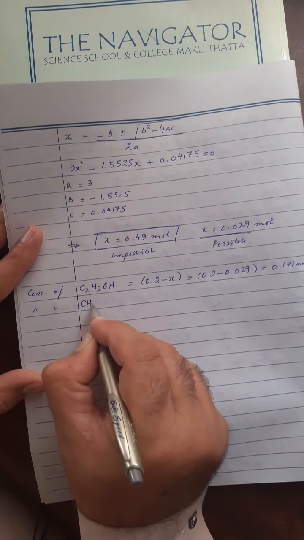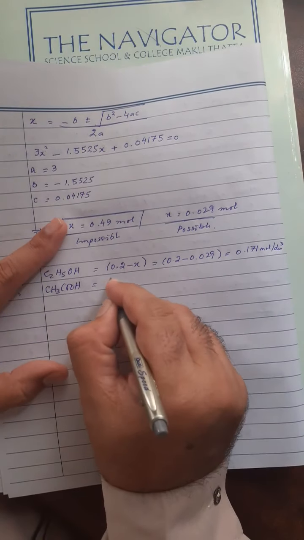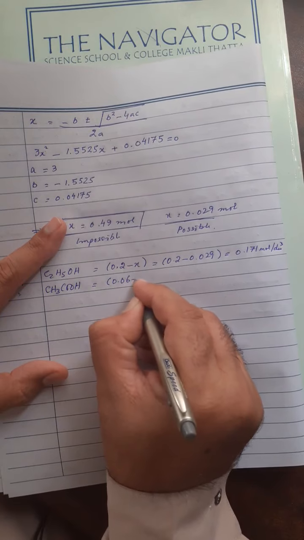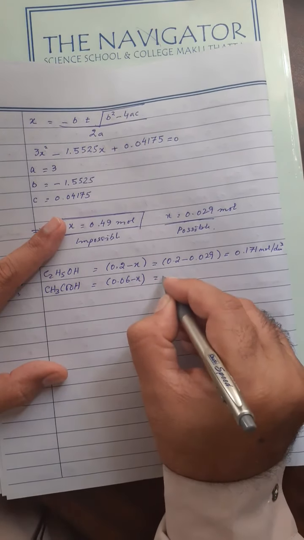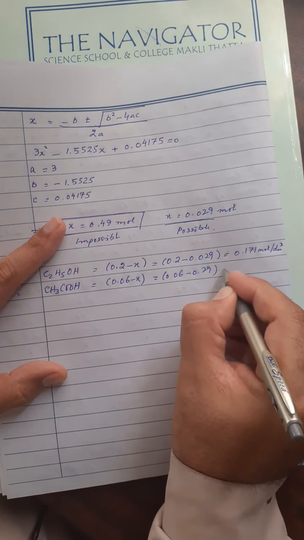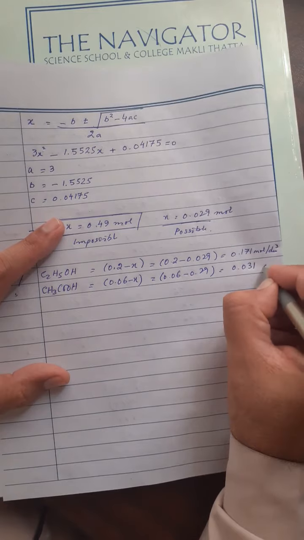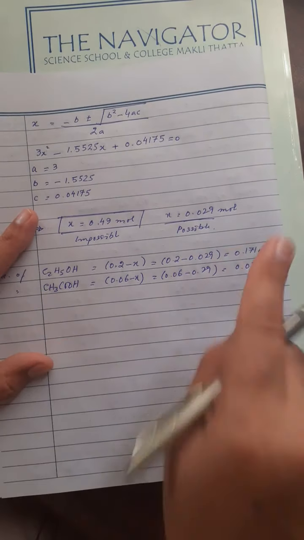So you can add the concentration of acetic acid. To do that, you have to go back to the equation: 0.06 minus x. So it's going to be 0.06 minus 0.029, and the answer will be 0.031 mole per dm cube. Ester and water you should do.